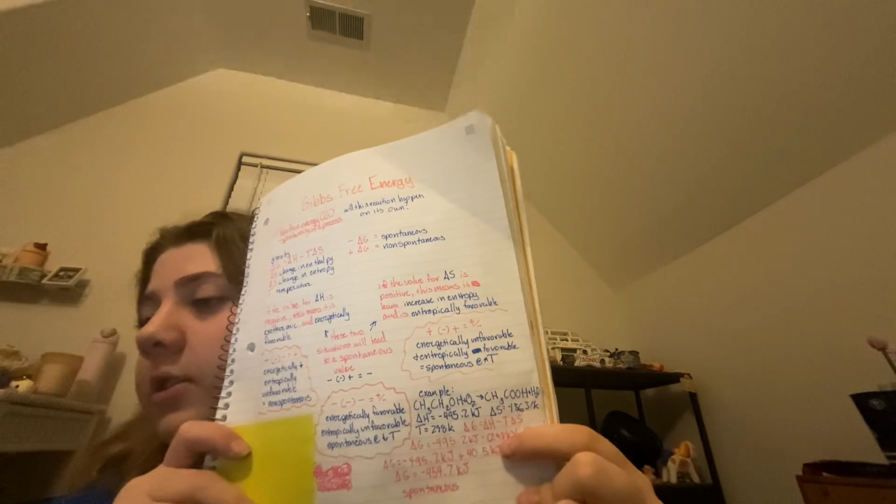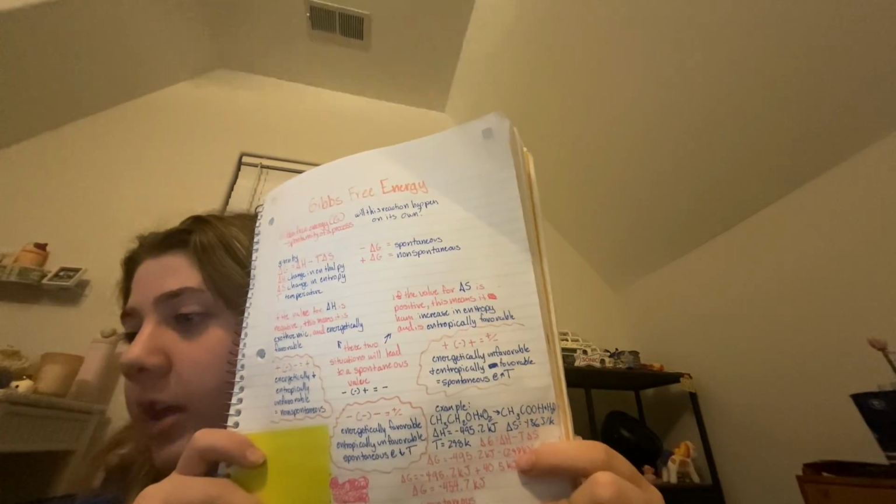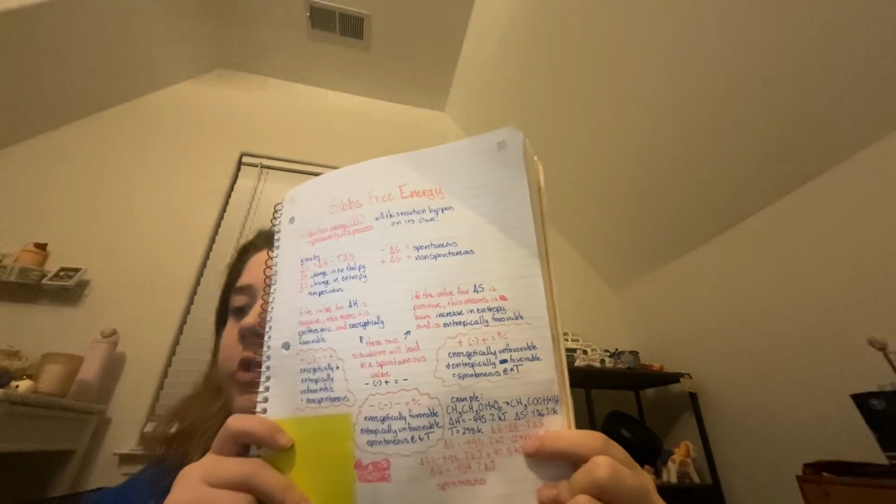Our first step was to change that delta S value. Since they just did joules and not kilojoules, we had to change it from negative 136 to negative 0.136 kilojoules. Then we multiplied the delta S and the T value, and we just moved that delta H value down. So it's negative 495.2 kilojoules plus 40.5 kilojoules, and that is going to make our answer negative 454.7 kilojoules.